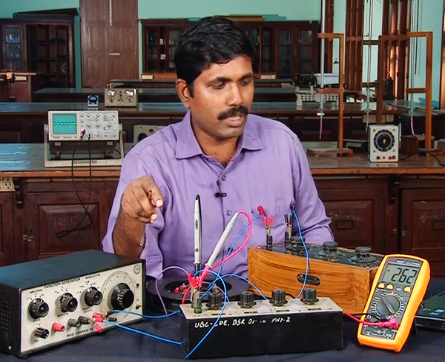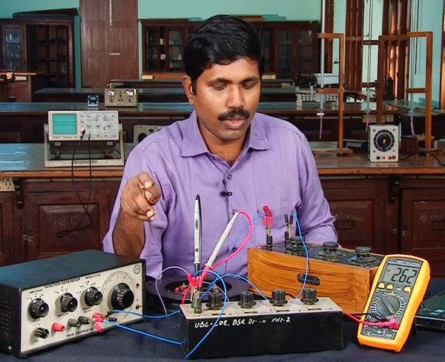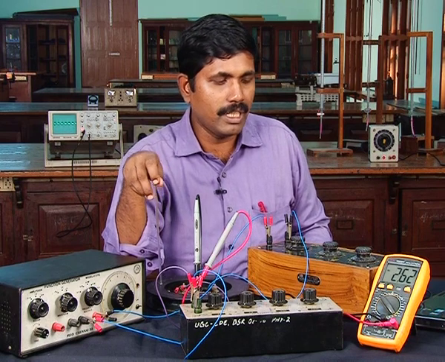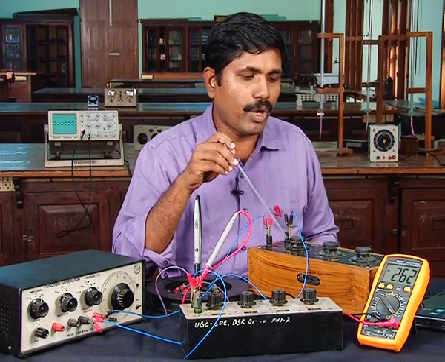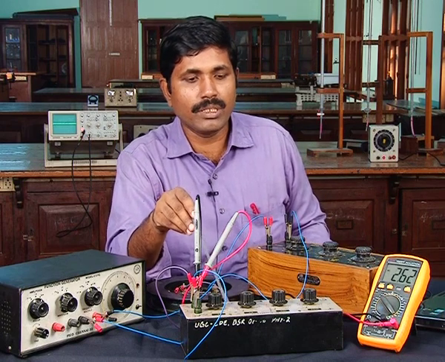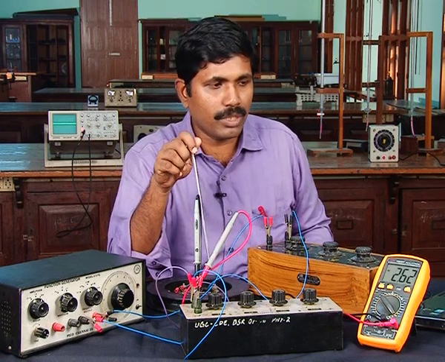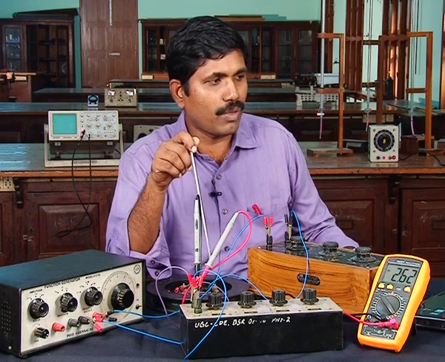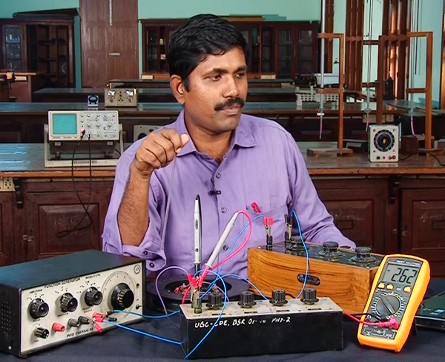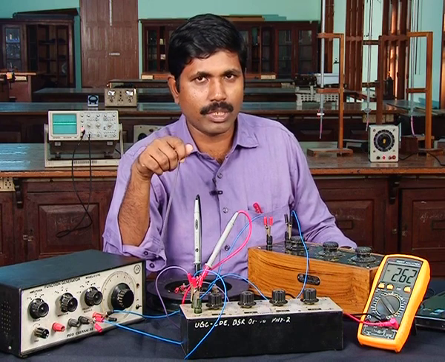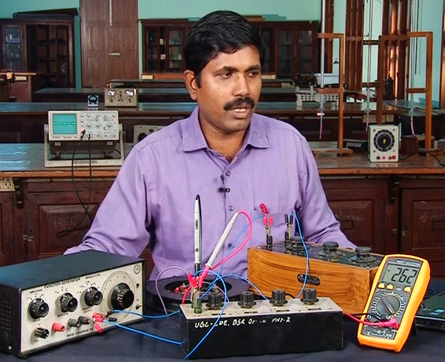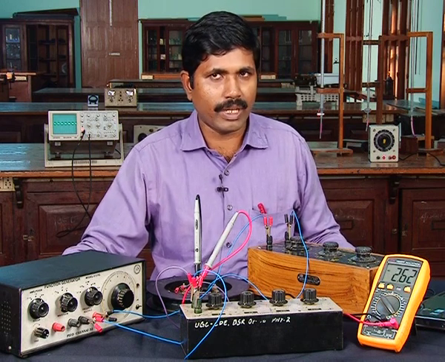For this experiment, the resonant frequency is 1 kilohertz, inductance value is 9 millihenry, capacitance value is 0.1 microfarad, resistance value is 1 kilo ohm. Now, substituting all these things in the formula, Q is equal to 2 pi f L by R, we will get the quality factor.